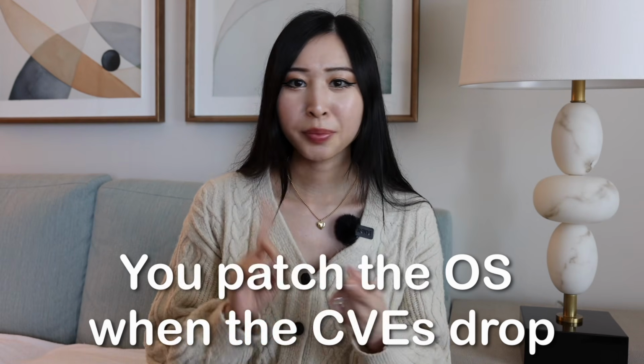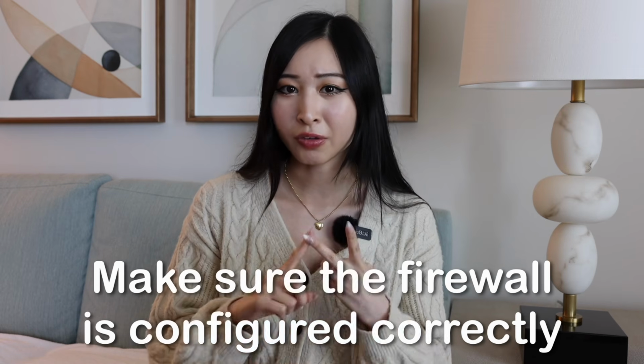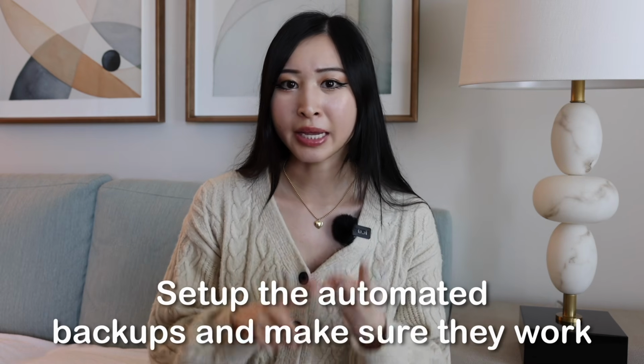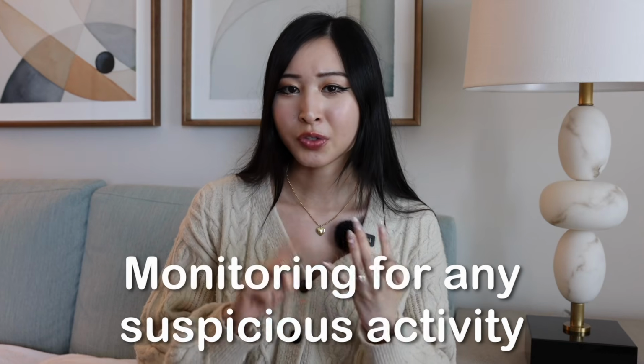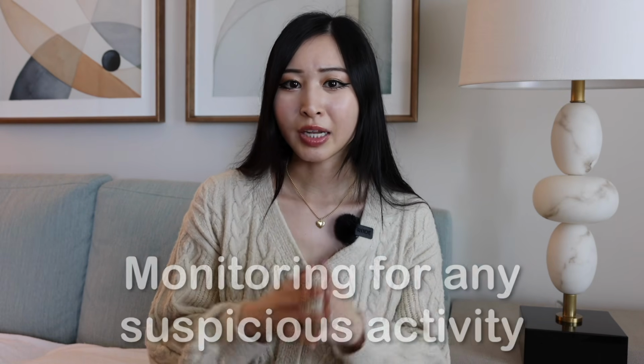But here's the thing when it comes to using a VPS for beginners. You patch the operating systems when the CVEs drop. You make sure you're configuring the firewall correctly. You set up the automated backups and test that they're actually happening. You also have to monitor for any suspicious logins or any suspicious activity in general. And all these things can impact the security of your OpenClaw agent.